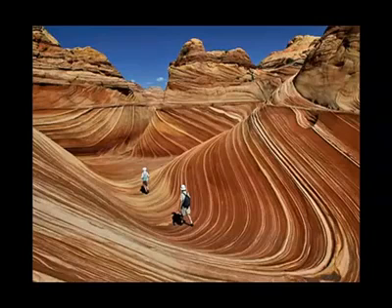Let's say you're lucky enough to go to the Wave. The Wave is an amazing formation on the Colorado Plateau of Navajo sandstone. The cross-bedding on this sandstone, which is pretty dramatic, tells you that this could only have formed in an environment of huge sand dunes.